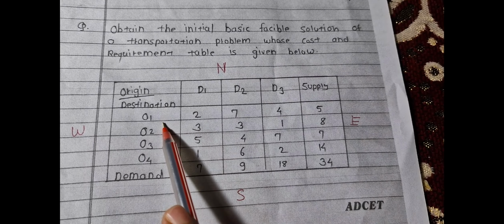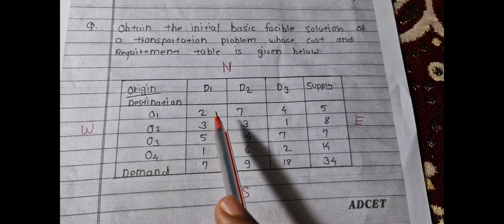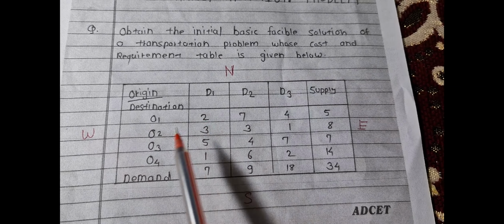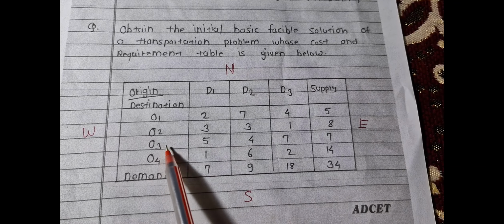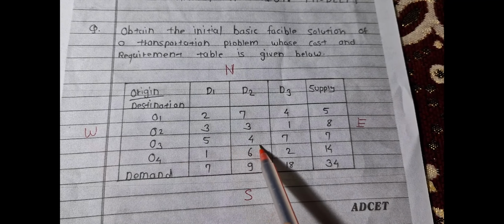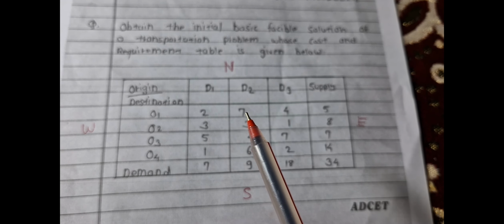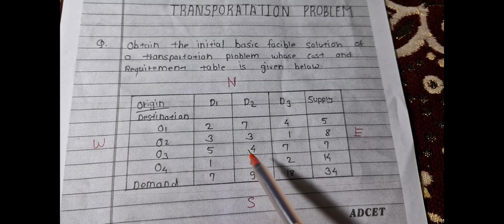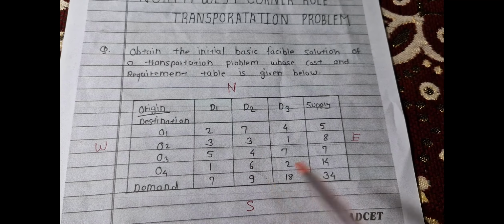Organization 1 has a cost of 2 to supply the product to D1. So here 2 is the transportation cost. For organization 3 to supply product to D2, the transportation cost is 4. So here is the transportation cost. For that we have to find the initial basic feasible solution. Here we are going to solve step by step how we find the initial basic feasible solution.